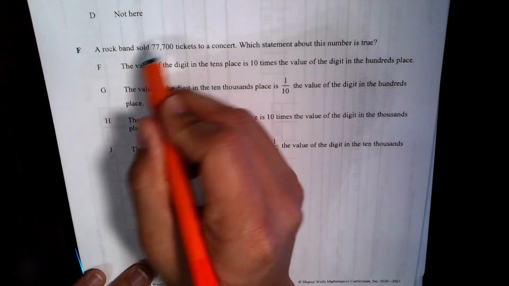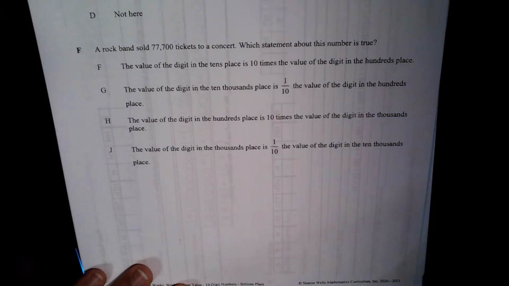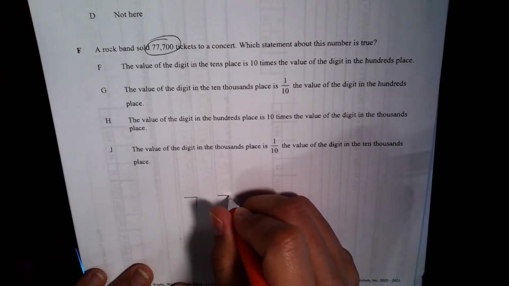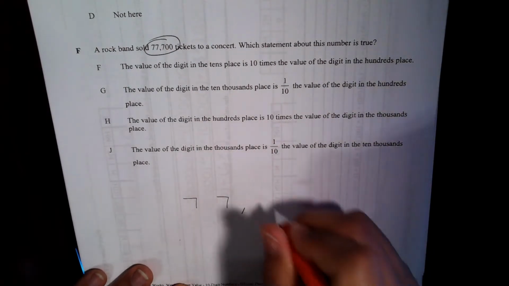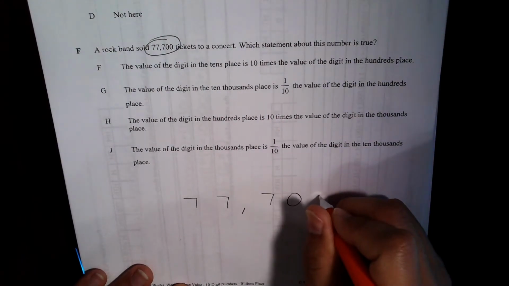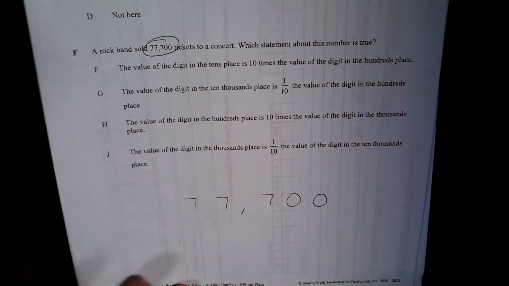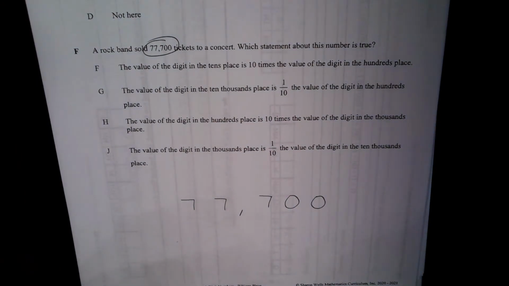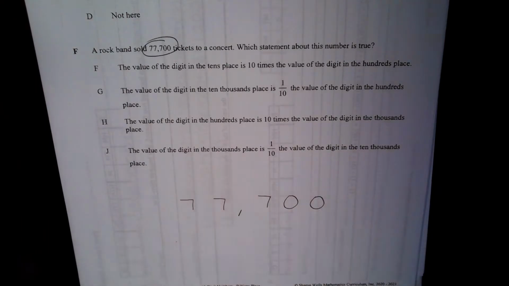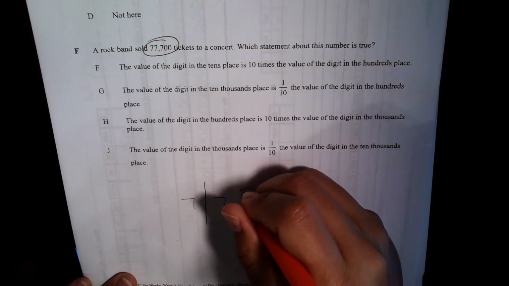I'm going to take my number, and I'm going to write it kind of big. I don't want to write it teeny tiny. I want to have space. I'm going to copy my number: 7, 7, comma, 7, 0, 0. And if you notice, I left plenty of space between them to make my place value chart. I'm going to draw some lines.